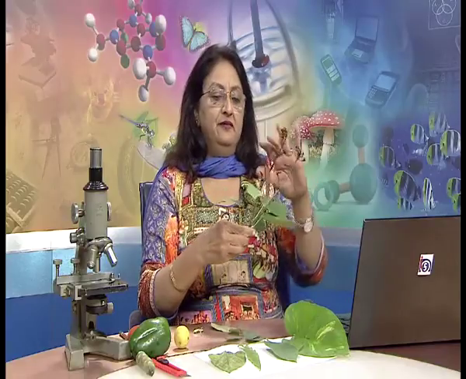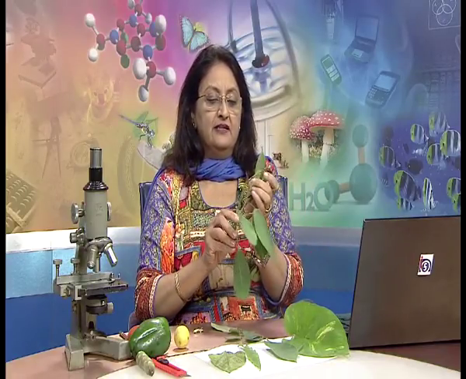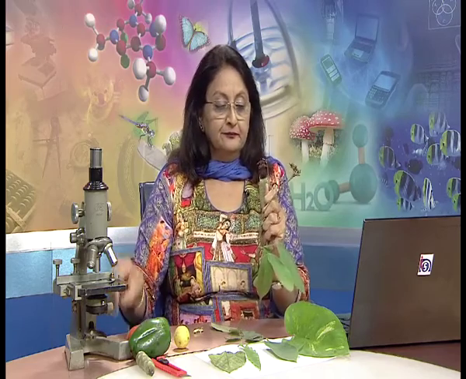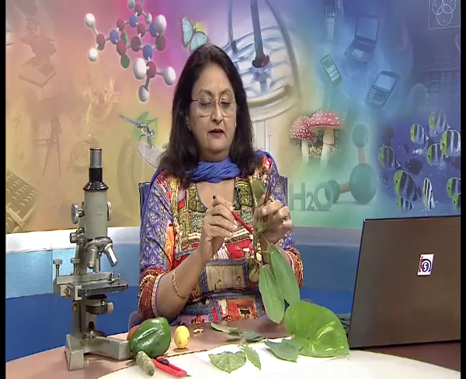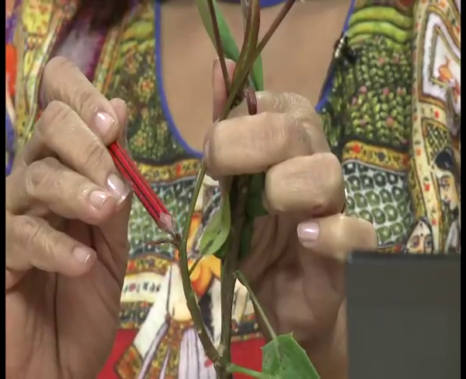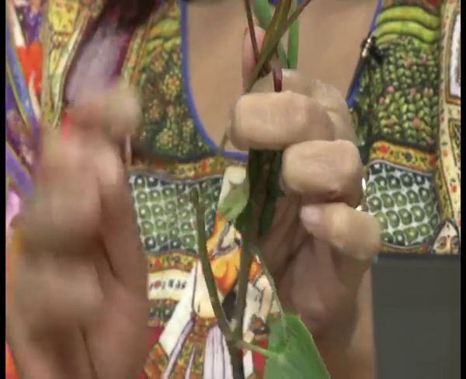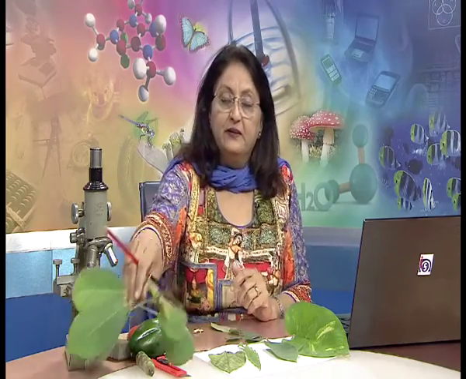So, if you remember, I have shown you this kind of sample where you had seen these buds, special buds, and in due course of time such big leaves will be formed, all right. So, they can be present in the axil of any leaf or they can be present as a lateral appendage.